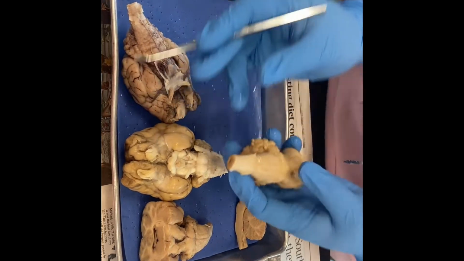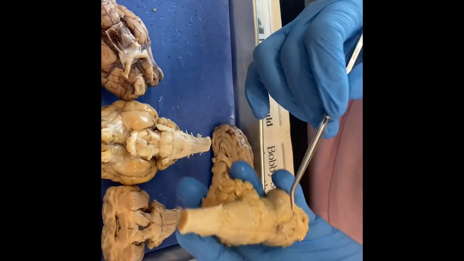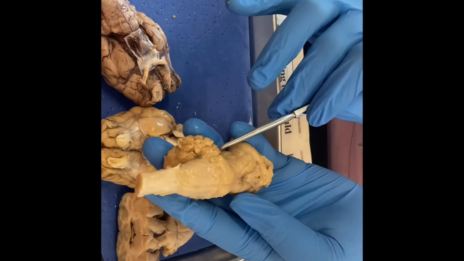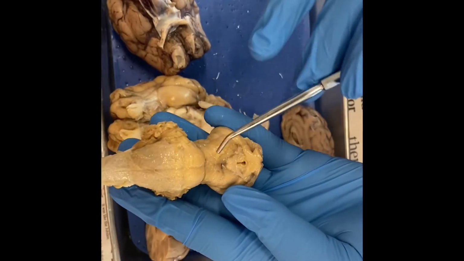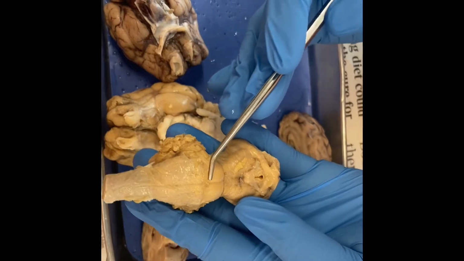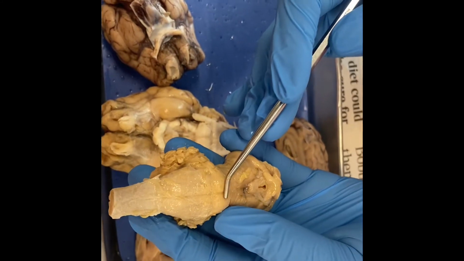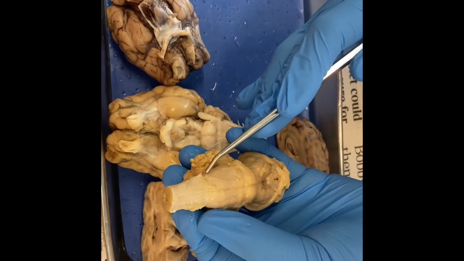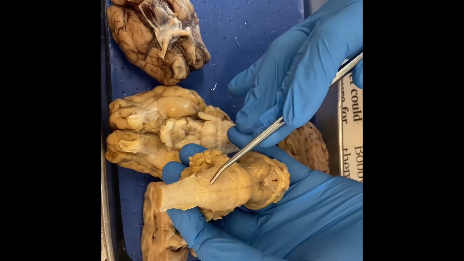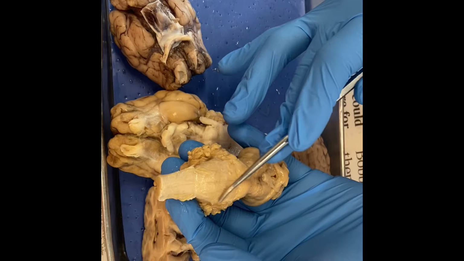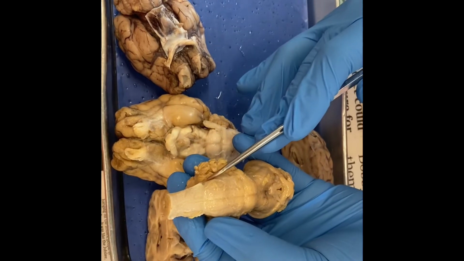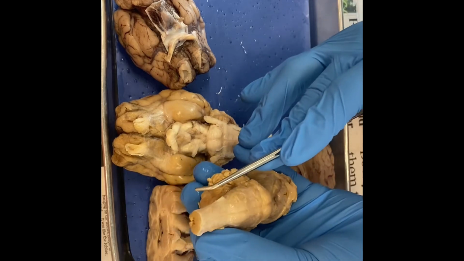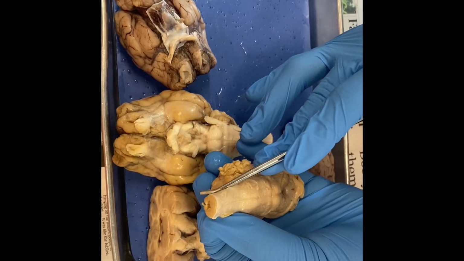So it'll be this portion right here. So this subsection right here is going to be our midbrain. So right here, and then we go down into our pons, and then this portion right here is going to be our medulla oblongata. And our medulla oblongata is also what contains the pyramids. So it'll be just this right here of the medulla oblongata portion. And then this is your spinal cord.